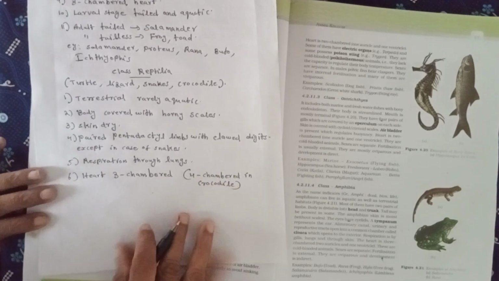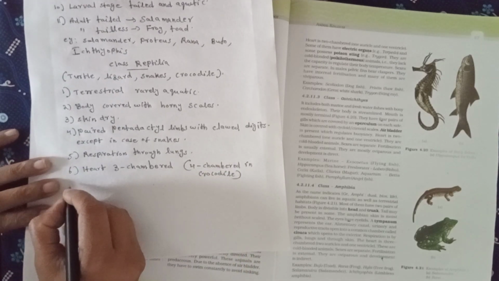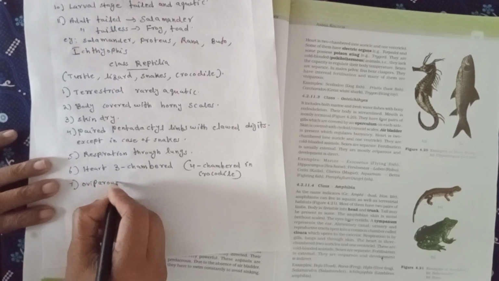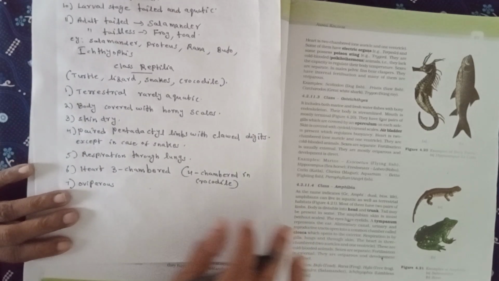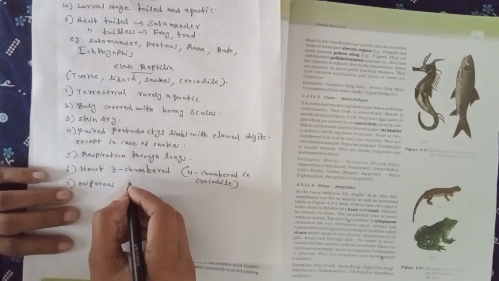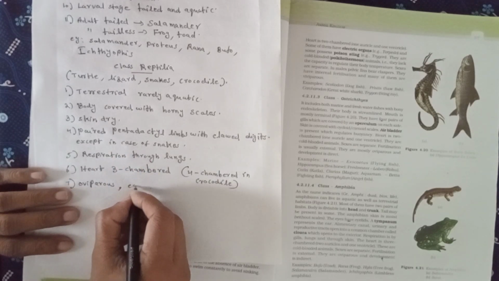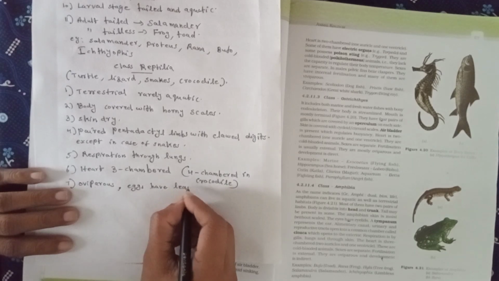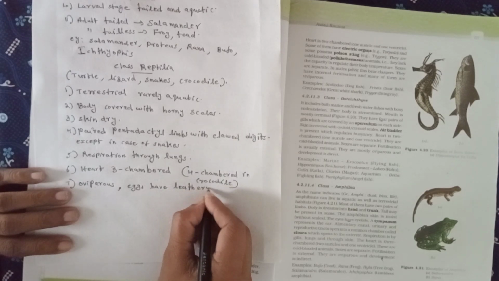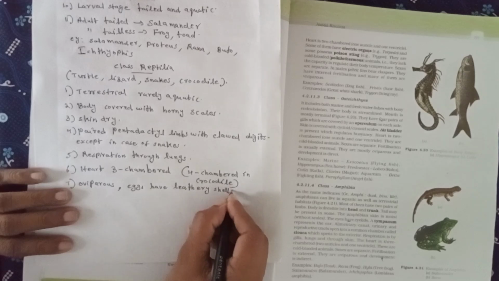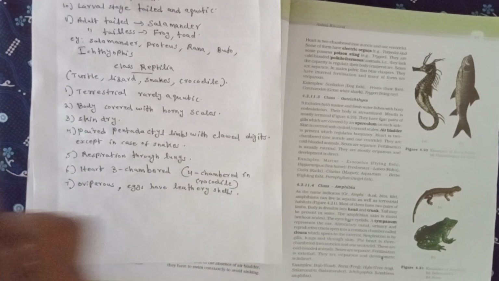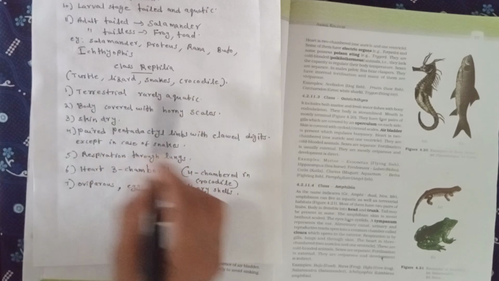Their eggs have leathery shells. They are oviparous, egg-laying animals. We already wrote the examples.